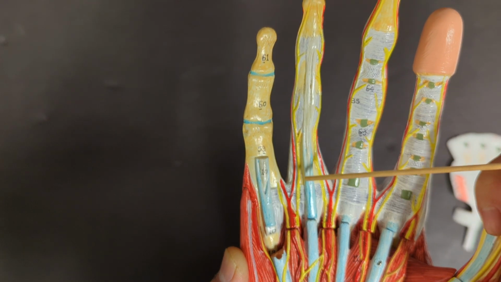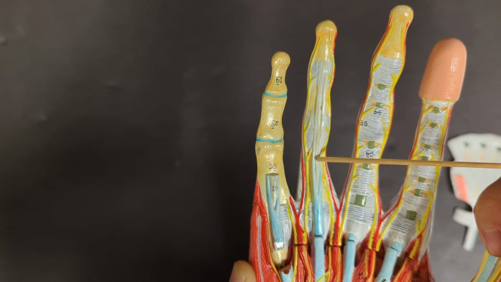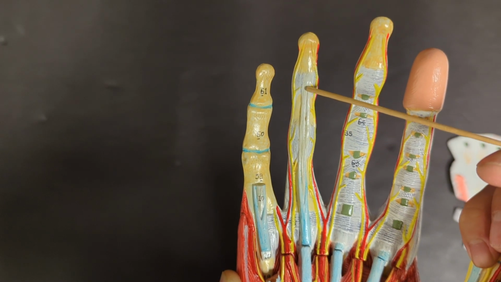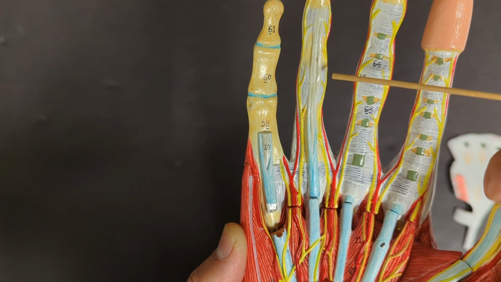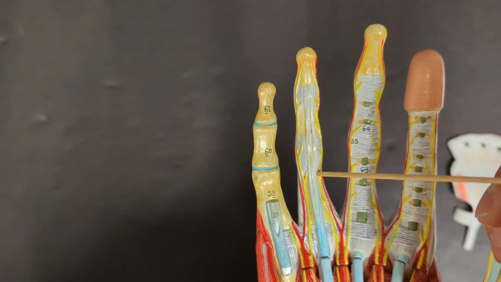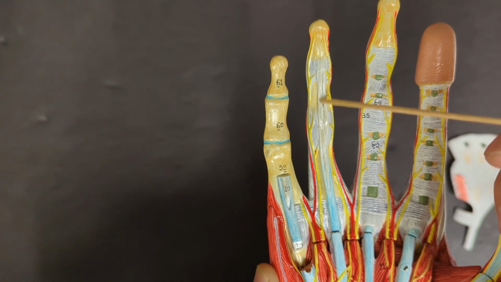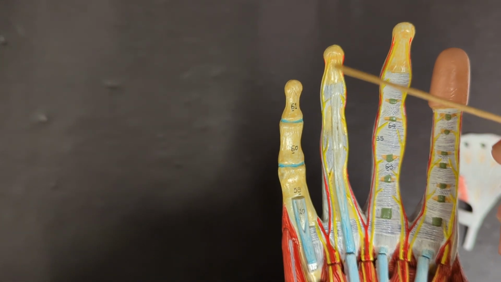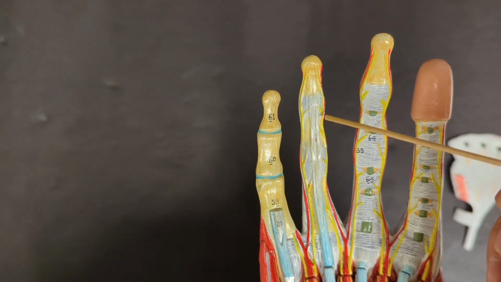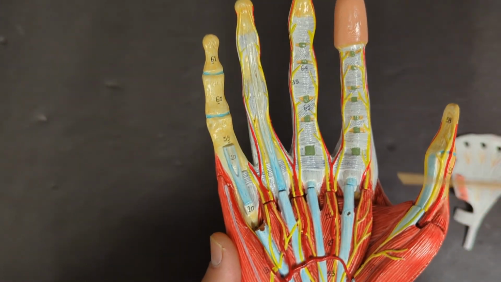This is the flexor digitorum superficialis, and then you have the tendon traveling through to the distal phalanx. This is the flexor digitorum profundus. An important thing about those two muscles: flexor digitorum superficialis only flexes up to the PIP, or proximal interphalangeal joint, but the flexor digitorum profundus will flex all the way to the distal phalanx at the distal interphalangeal joint.